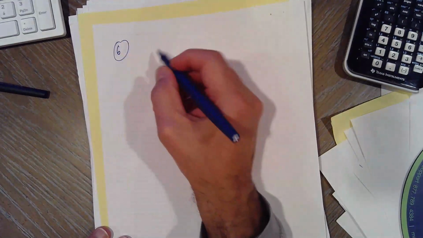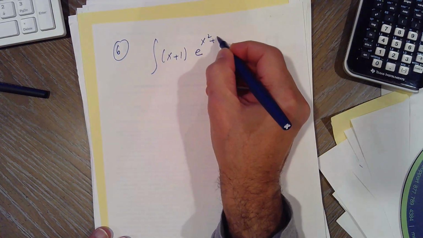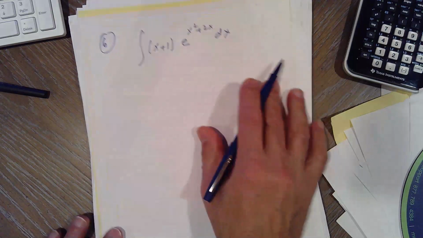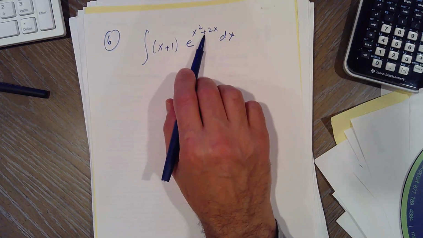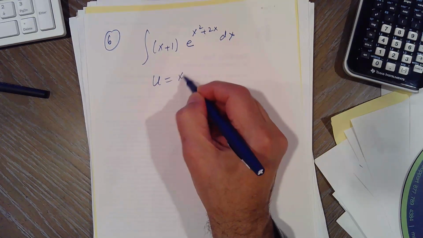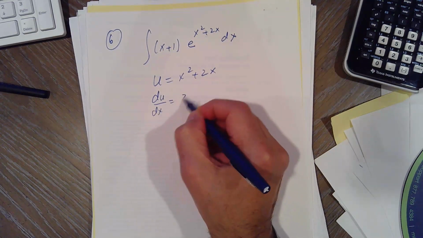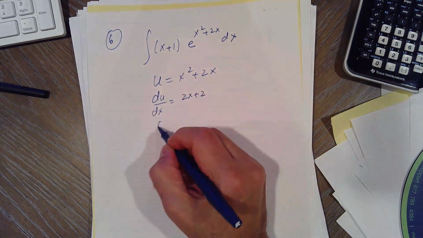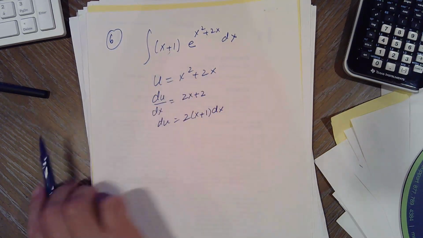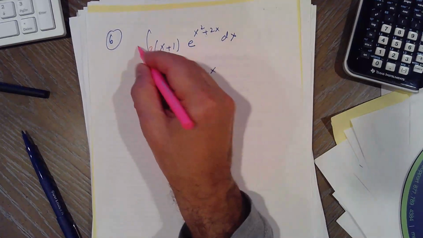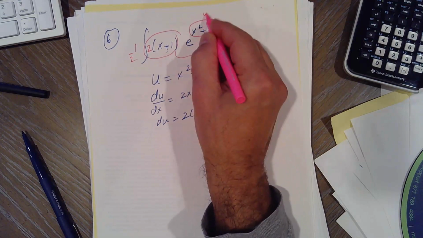Example 6, the integral of (x plus 1) e to the x squared plus 2x dx. You can let u equal x plus 1, but it's not going to be good because we need to get rid of that. So u equals x squared plus 2x. du by dx is 2x plus 2. du is 2 times (x plus 1) dx. I already have (x plus 1) dx. I need a 1/2. This is du, and that's u right there.